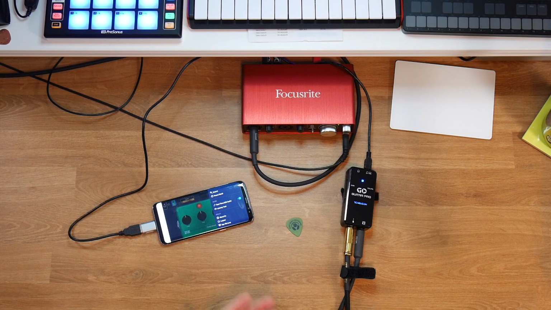Anything past 40, 50 milliseconds, you might hear a little bit of a delay. Your brain will detect that. Anything under 40 milliseconds, your brain thinks it's all coming from the same source. There's not a big delay there. So when you're playing with it, then it's going to be easier to use.